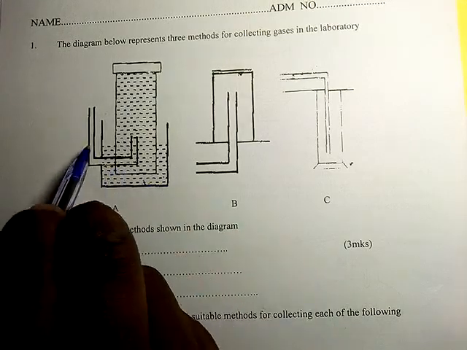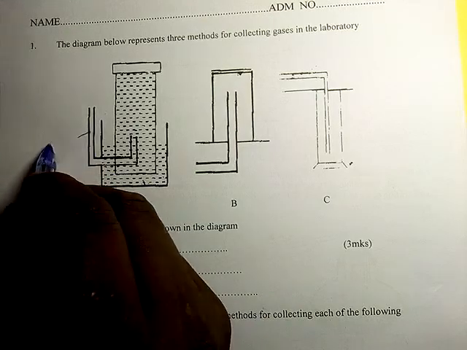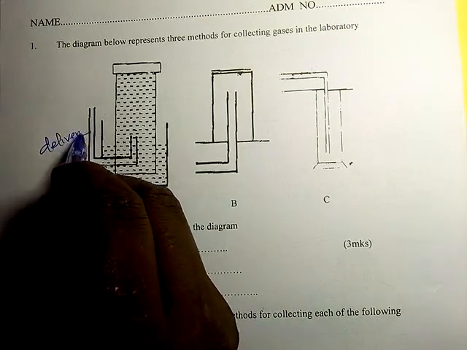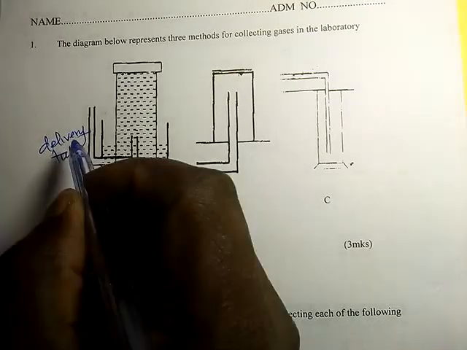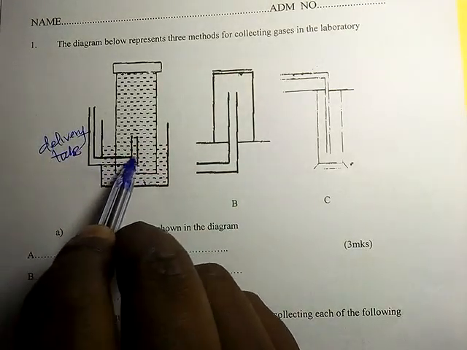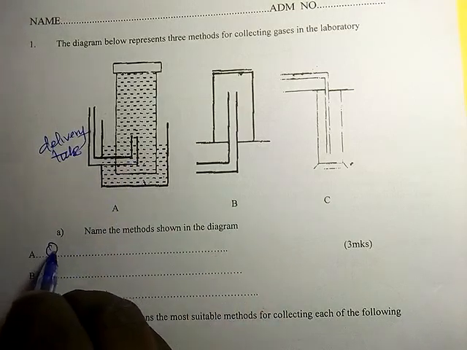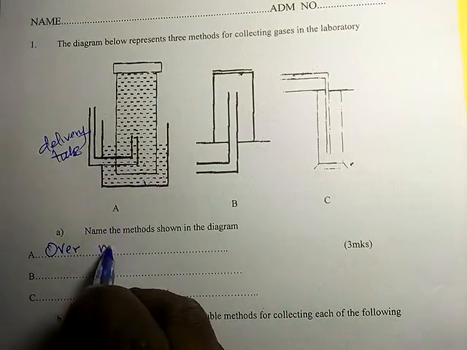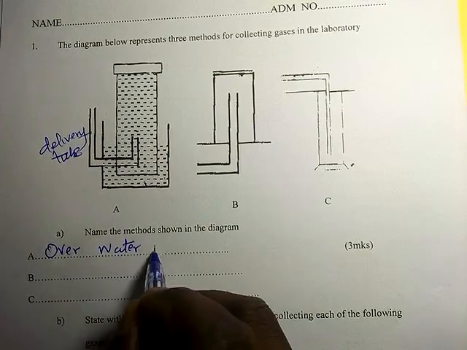This one is called the delivery tube. You should know that. So when the delivery tube comes and gets into water, is directed towards water, that one is called over water method.